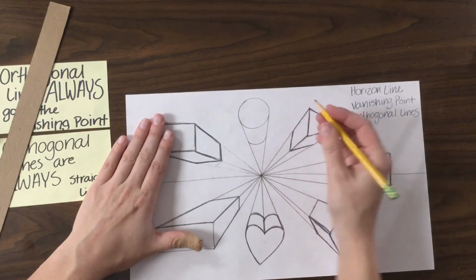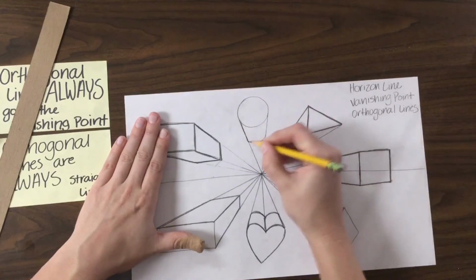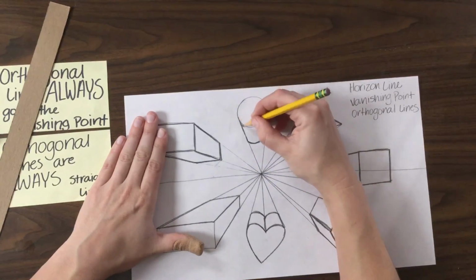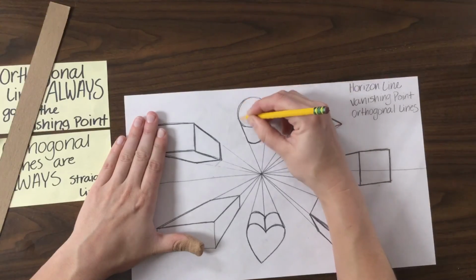Curve to match the curve. Go over your shapes to make them nice and dark, or trace over them with marker, either way. Submit a picture of this drawing into Schoology today.